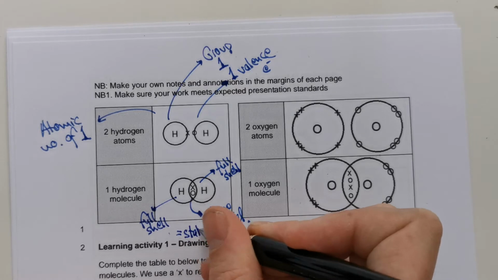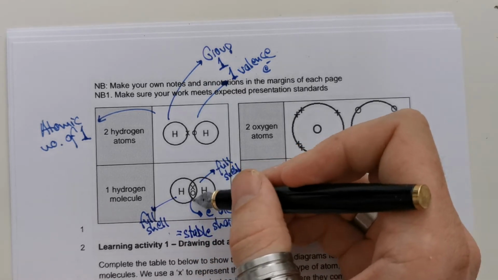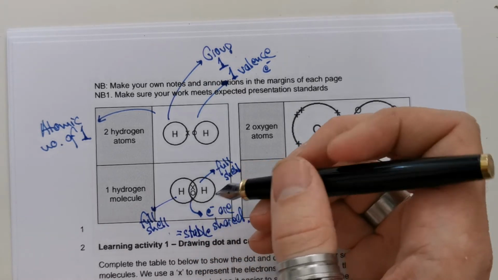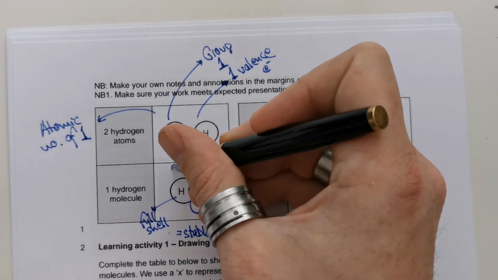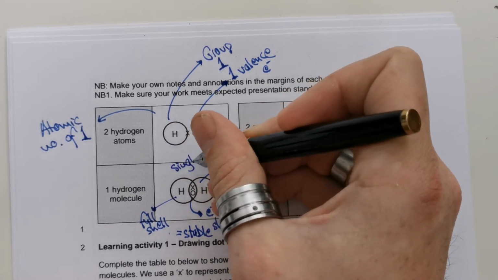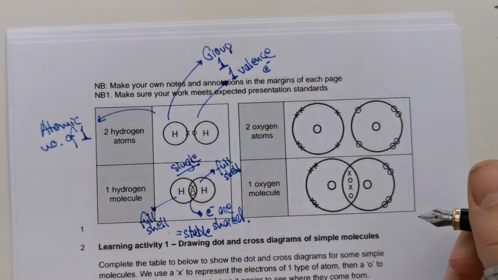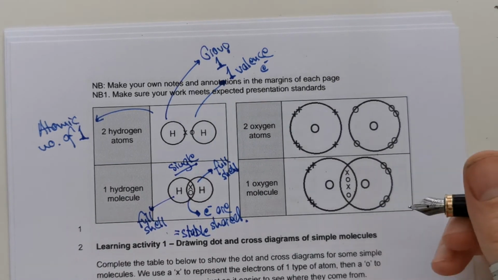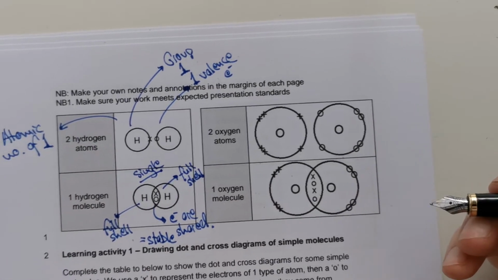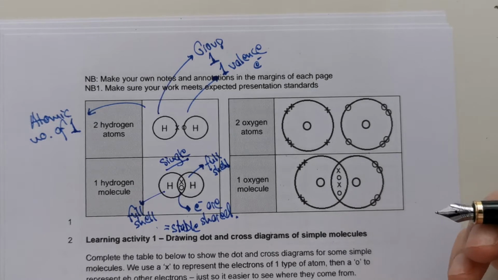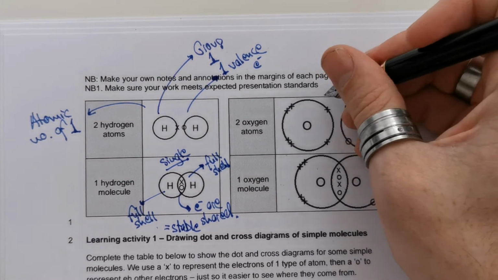Now, if we've got just these 2 electrons being shared, what we have is a single covalent bond. Whereas if you look here, oxygen itself, let me reposition my page, apologies about that, is in group 6.